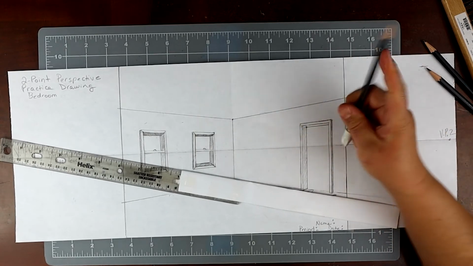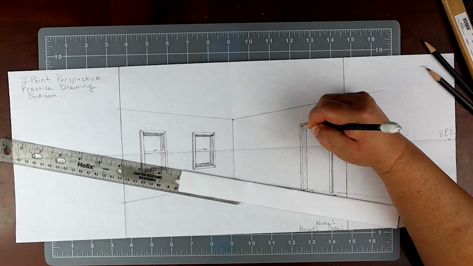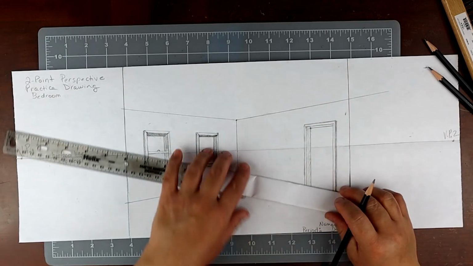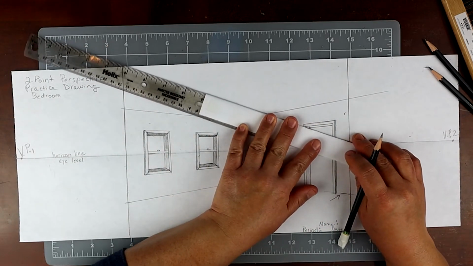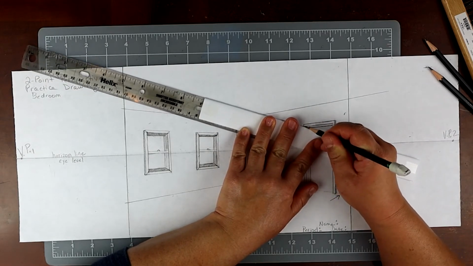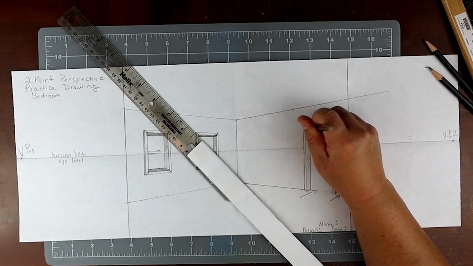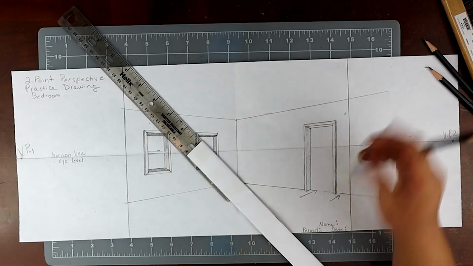Connect that point to this other corner, the next corner on the inside of the doorway. And that's not any kind of a vanishing point line, it's just the line that connects those two corners together. And then erase the little vertical line or any other stray marks because you don't need those.